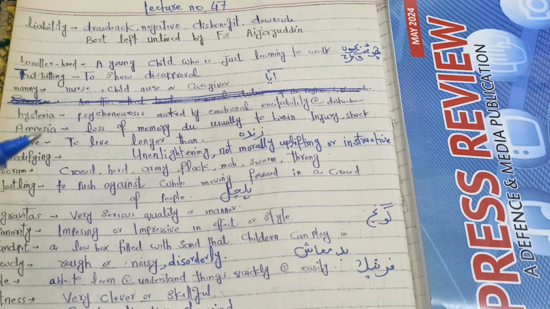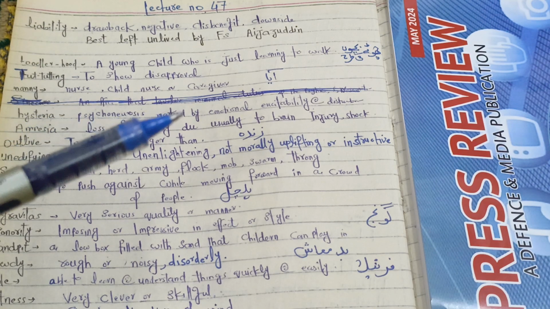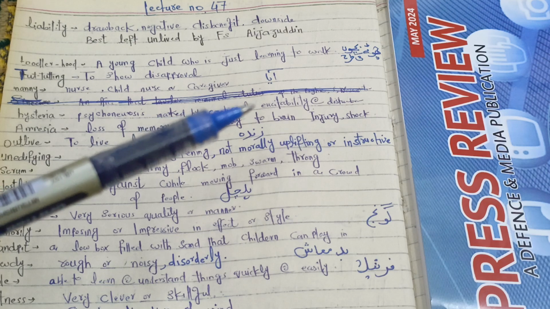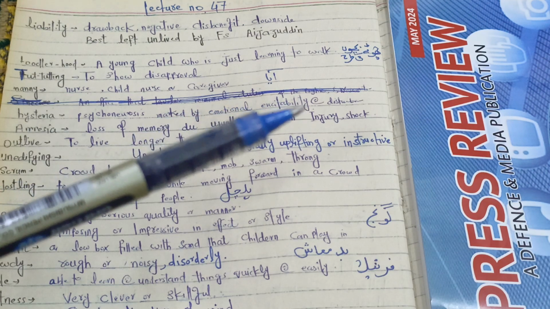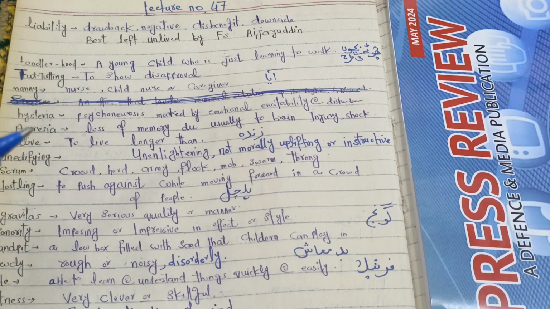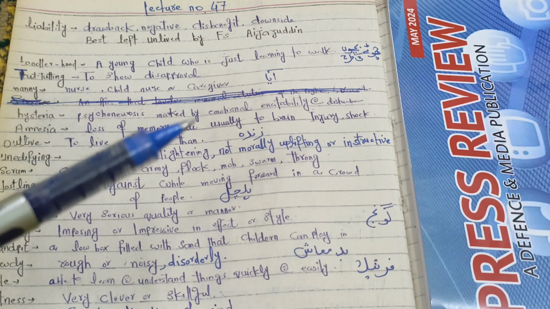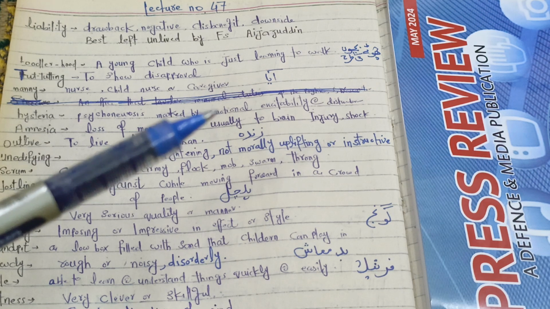Next one, hysteria. So, psychoneurosis marked by emotional excitability and disturbances. Hysteria is a psychological problem, and there is an emotional disturbance along with excitability.